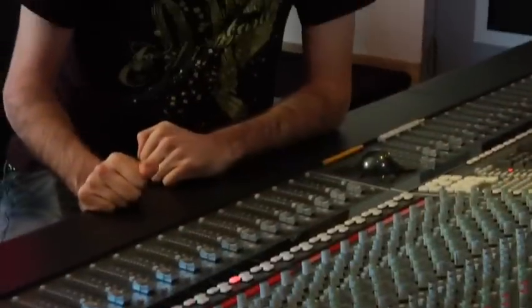Setting up the dynamics processing and EQ on the board is very similar to before. The main difference is where it shows you that it's been engaged.